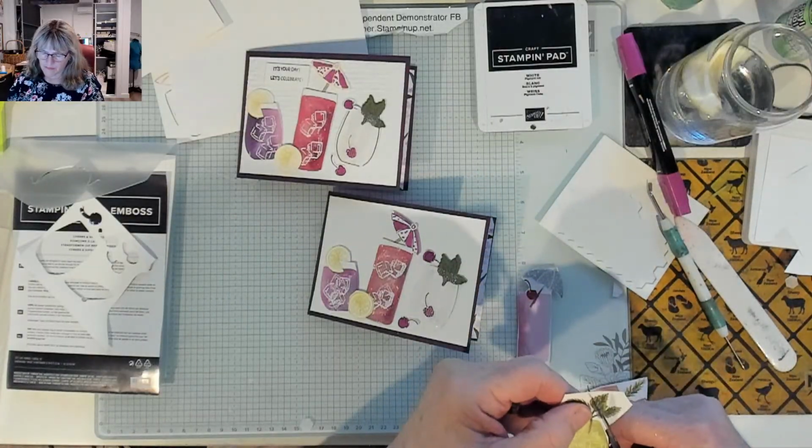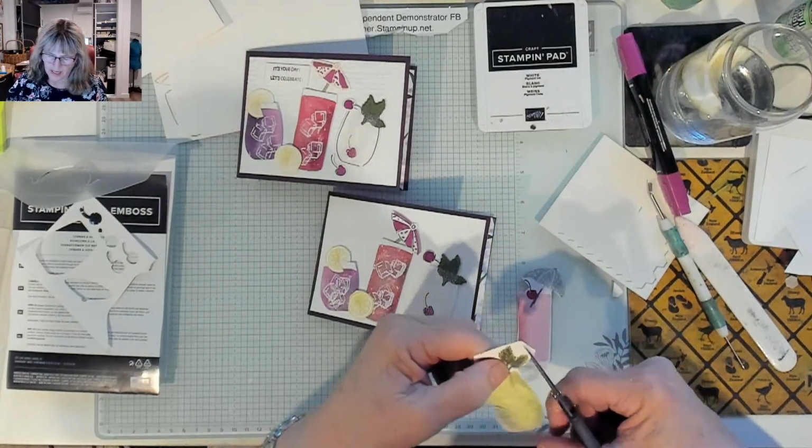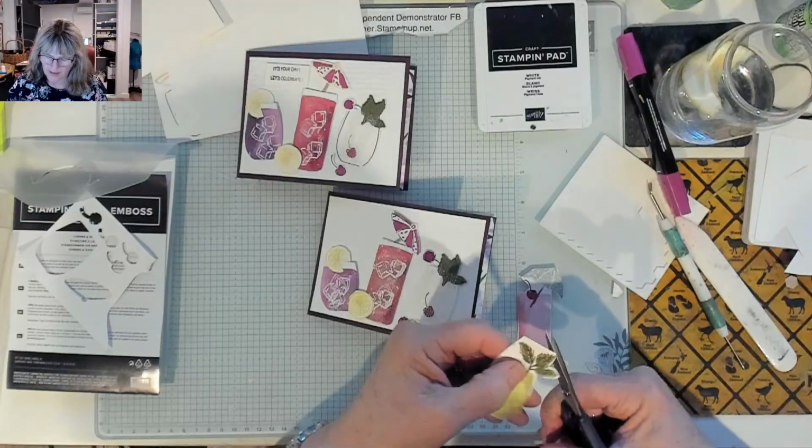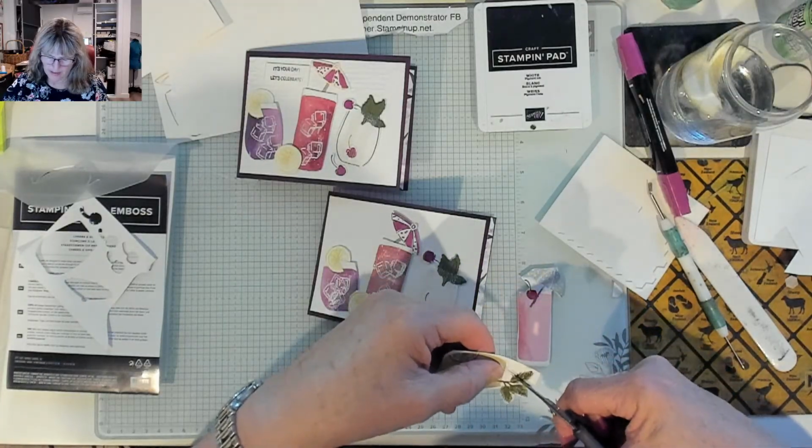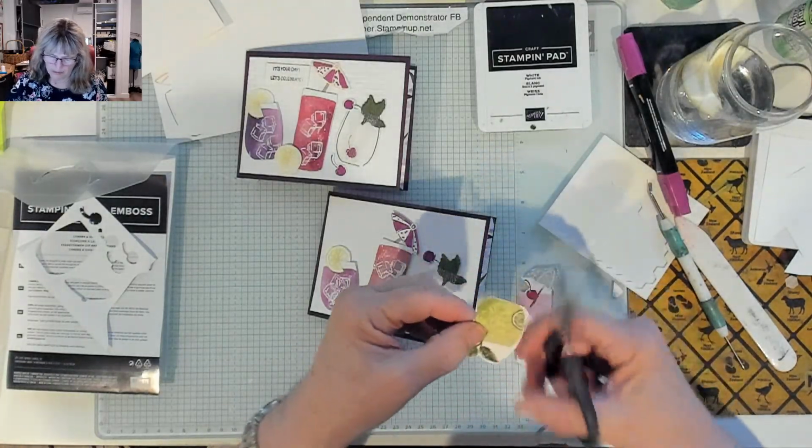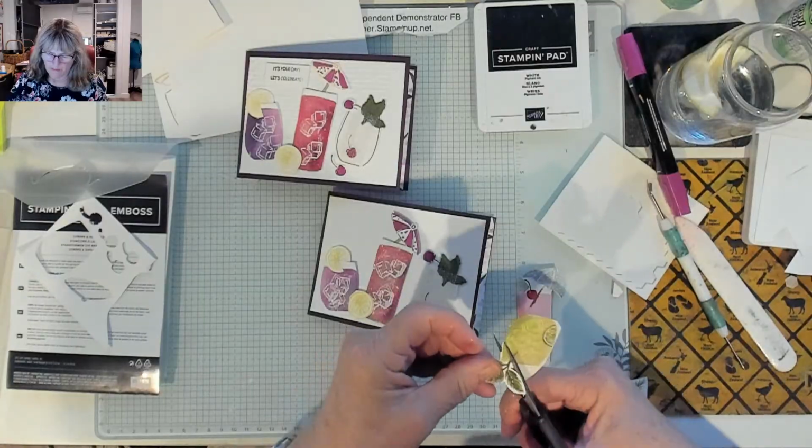Alright. And we're just going to go in and out. And how easy is this? If I hadn't have had my machine play up on me there, we would have been a lot faster.